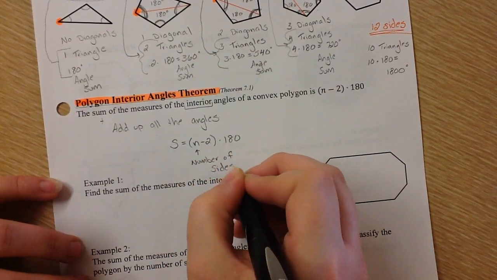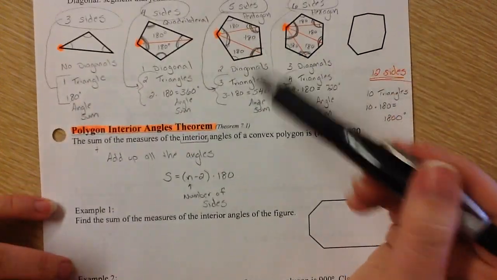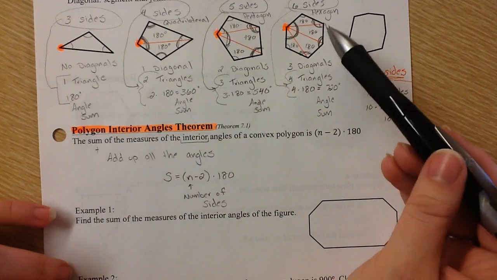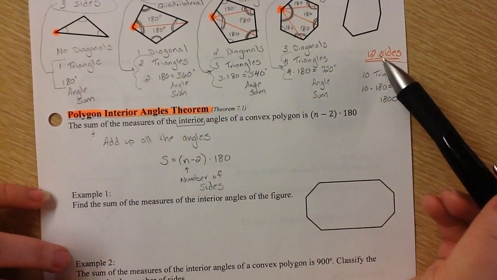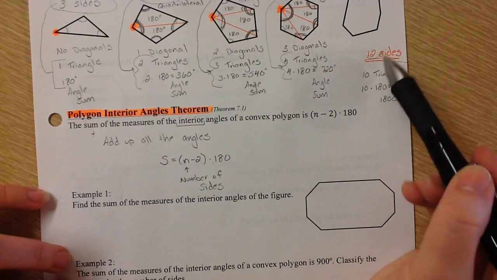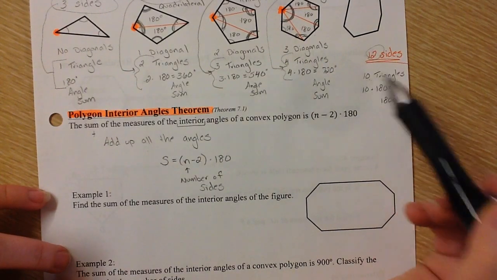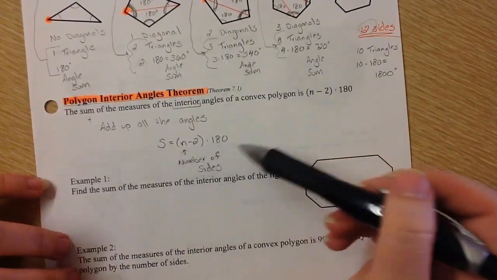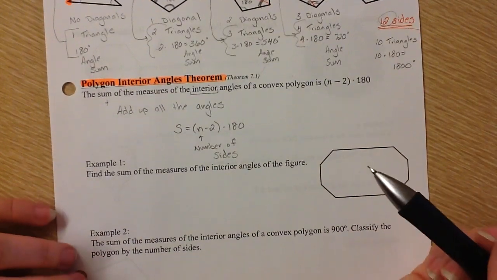And again, where this comes from is this is one way of proving it. Here we are noticing this pattern: it's always going to make 2 less triangles than the number of sides. So we would take n, which in this case, if it's 12-sided, we would take n minus 2, which is 10, and then multiply that by 180. So that was just what we did up here, basically this formula without the formula.